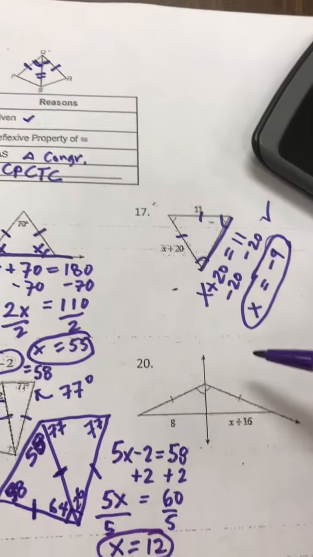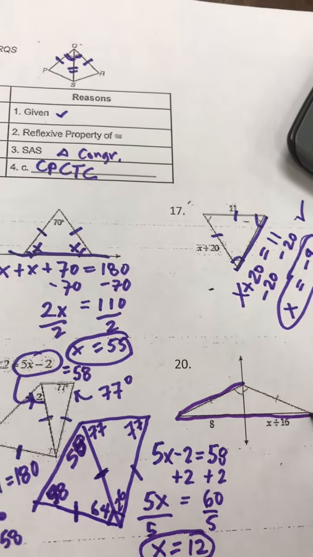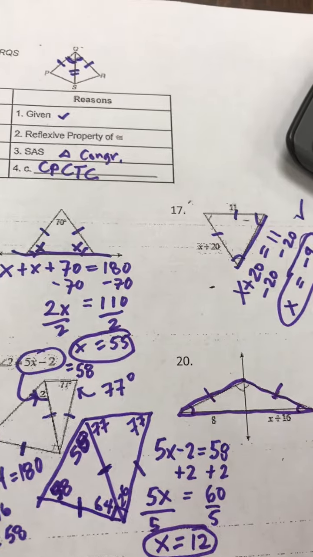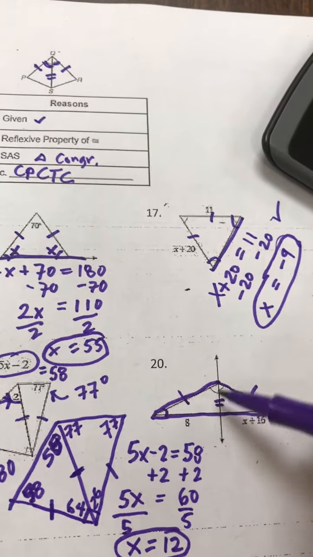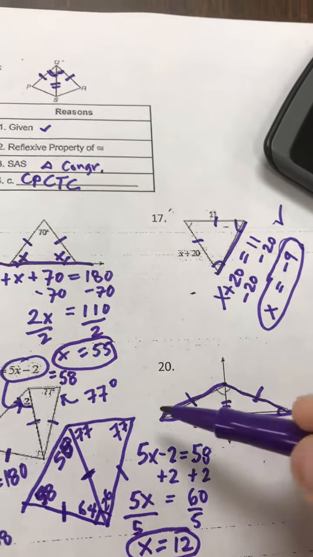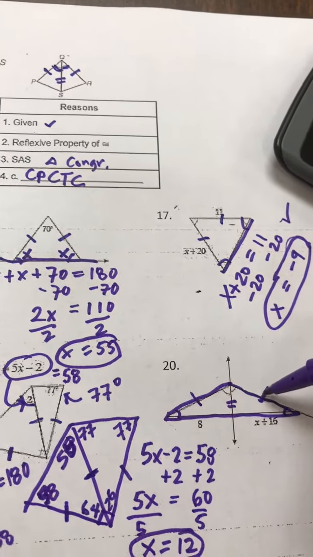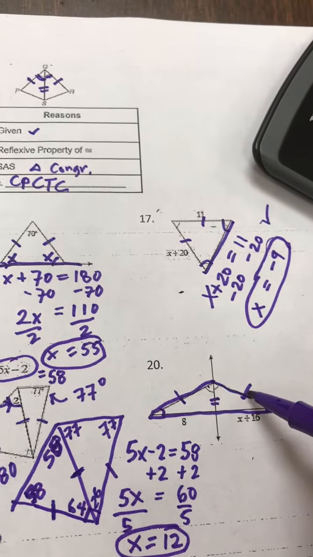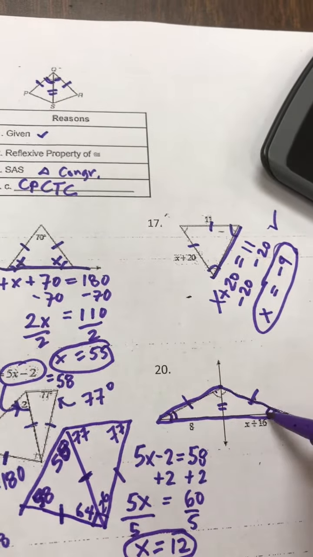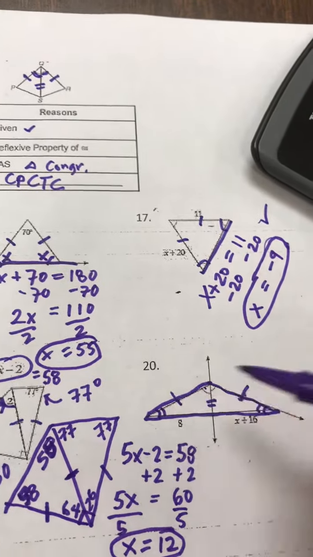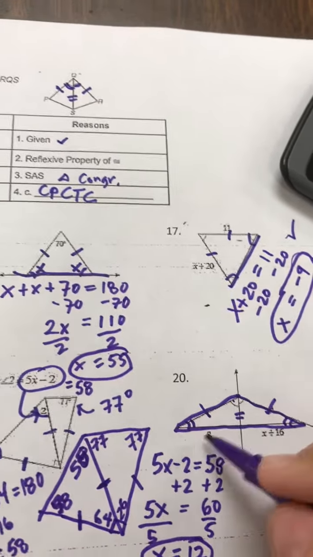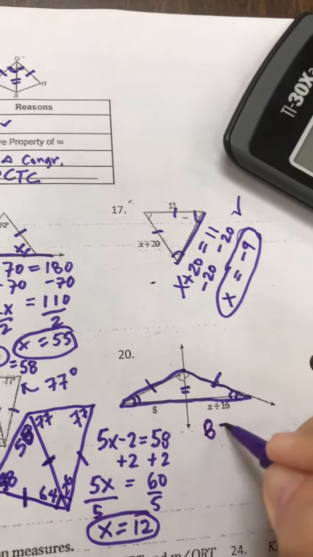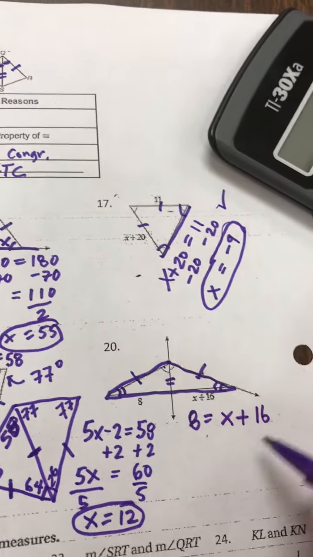Awesome. Next one. I see a big isosceles triangle. If these two sides are equal, these base angles are equal. I also know that I see reflexive here. So I actually know, because of side angle side, or maybe even angle side angle, that these are congruent triangles, the one on the right and the left. And so that means that their corresponding parts are congruent. So this bottom corresponds to that one. So I know x has to equal x plus 16.